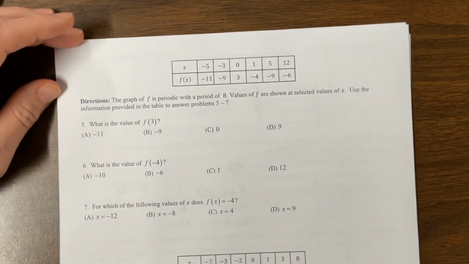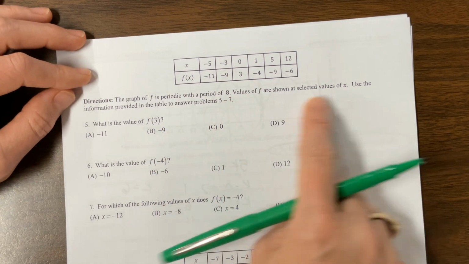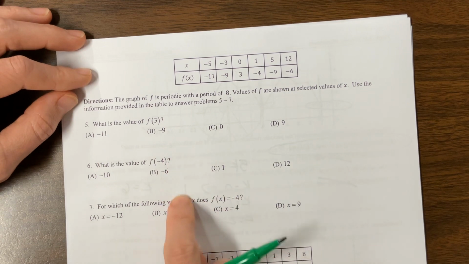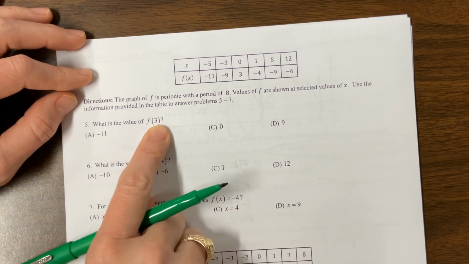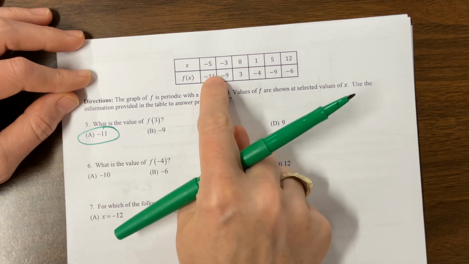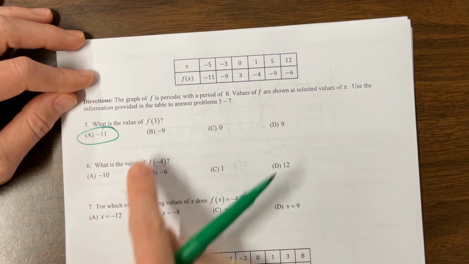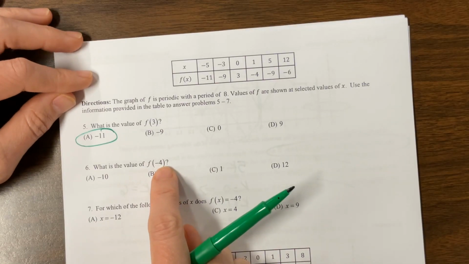Okay, the graph is periodic with a period of 8. Values of f are shown. Use the information for these. What is f of 3? Okay, 8 before that is 5, so it's going to be whatever happened there at 5. I lied, negative 5. 8 before positive 3 is negative 5, so whatever happened here is going to happen at 3. 8 before negative 4, or how about 8 after? 8 after 4 is 4.